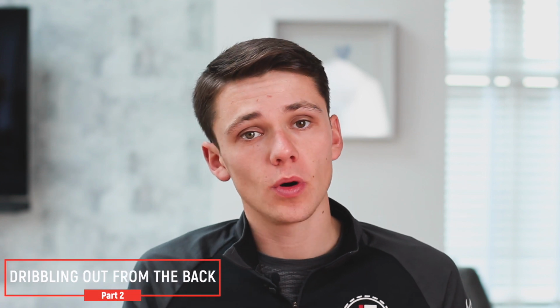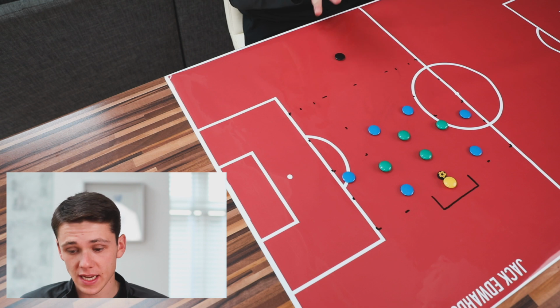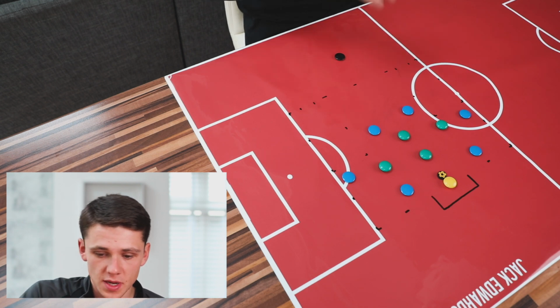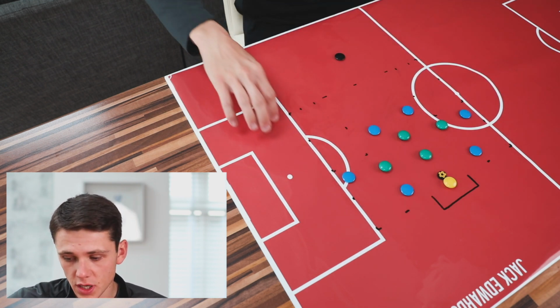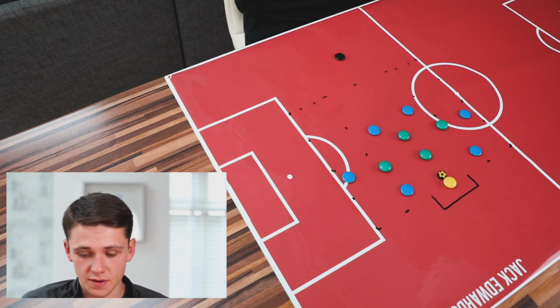Now moving into part 2 of this week's session, we're looking at dribbling the ball out from the back, okay, and then playing forward. So the setup for this part of the session is going to be 30 yards of width and 40 yards of depth. We're going to split the pitch into different areas as well.